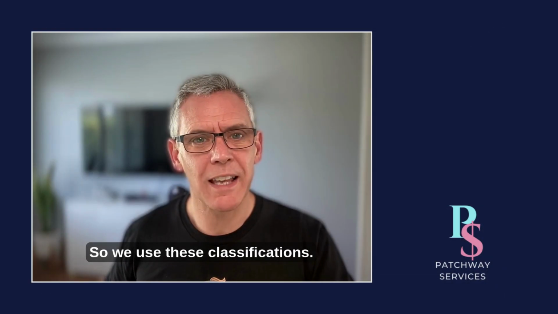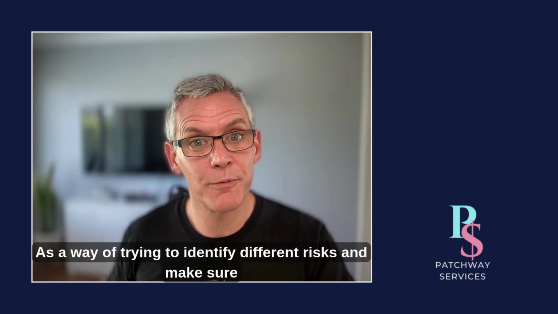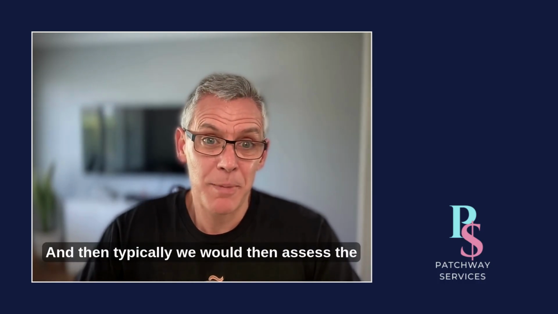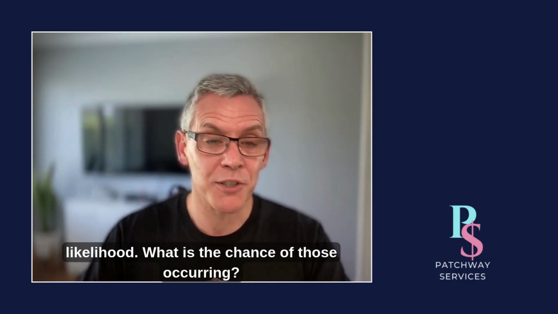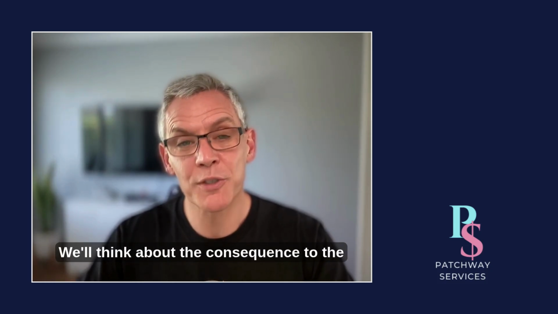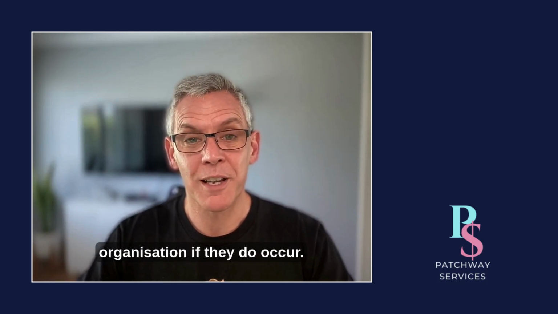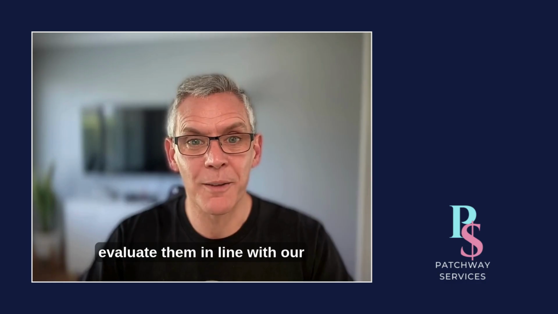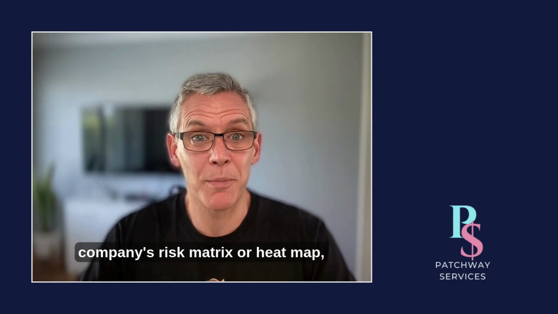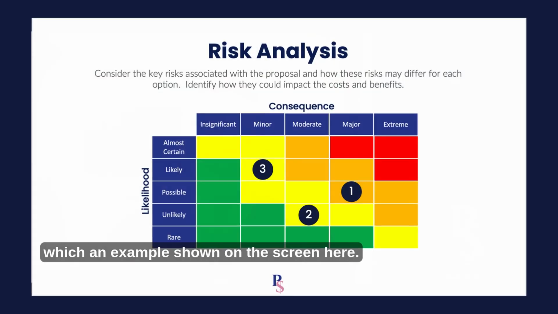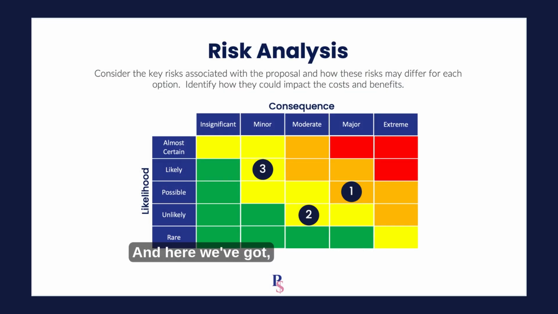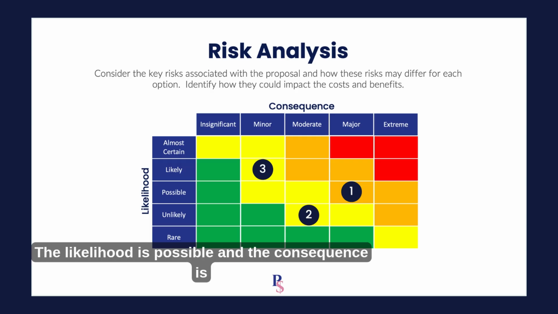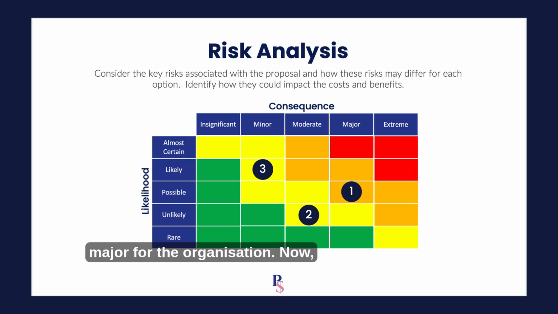So we use these classifications as a way of trying to identify different risks and make sure we've considered all the eventualities. And then typically we will assess the likelihood: what is the chance of those occurring? We'll think about the consequence to the organization if they do occur. And then we will assess and evaluate them in line with our company's risk matrix or heat map, an example of which is shown on the screen here. Here we've got, for example, our first risk, number one. We've said that the likelihood is possible and the consequence is major for the organisation.